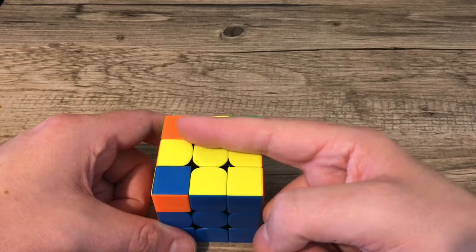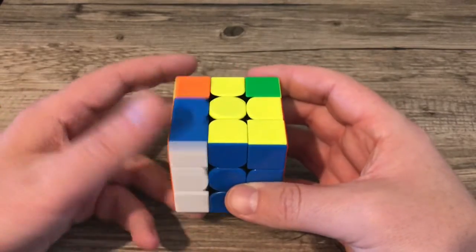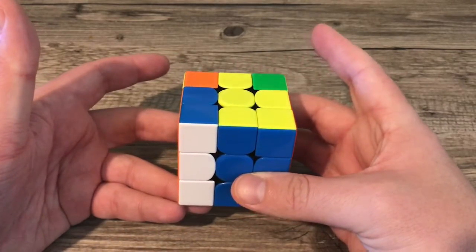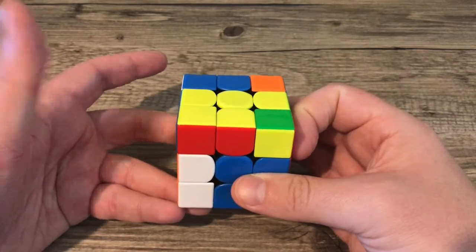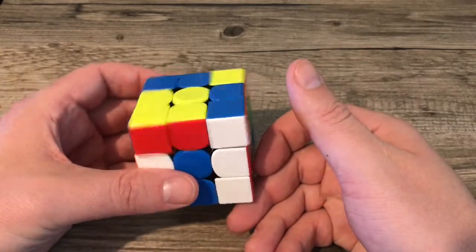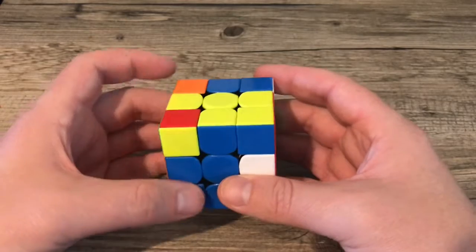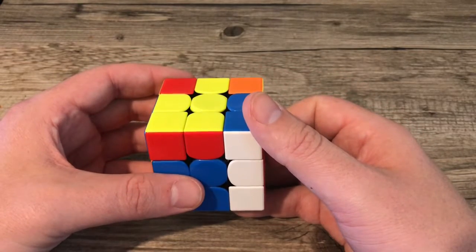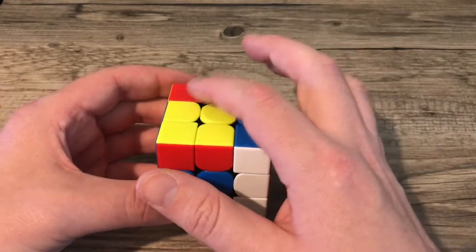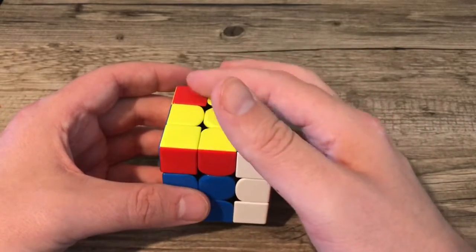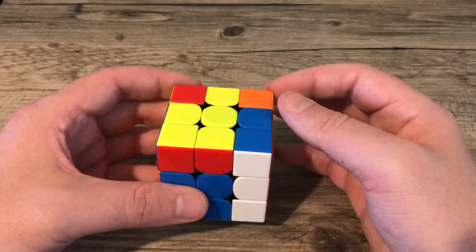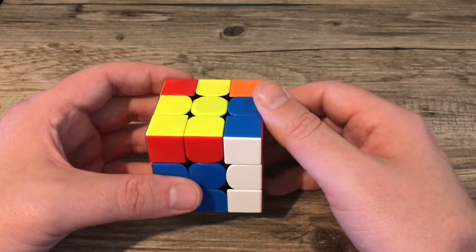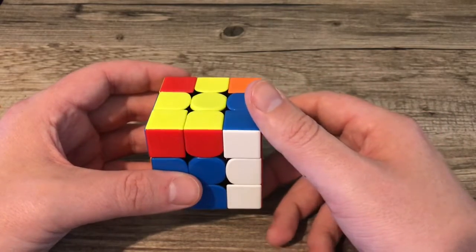Let's take a look at this piece next. That hit it. Did nothing to it. Nothing to it. Nothing to it. Nothing to it. Nothing to it. Actually, sorry. That R pulled it back up. And that U just knocked it back over to here.